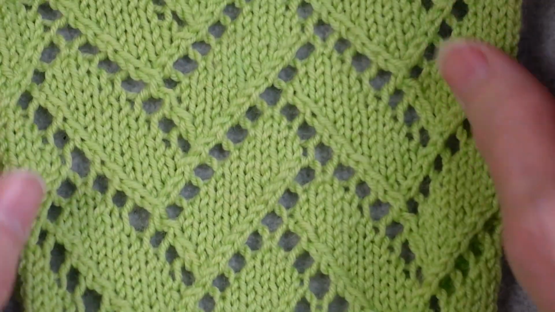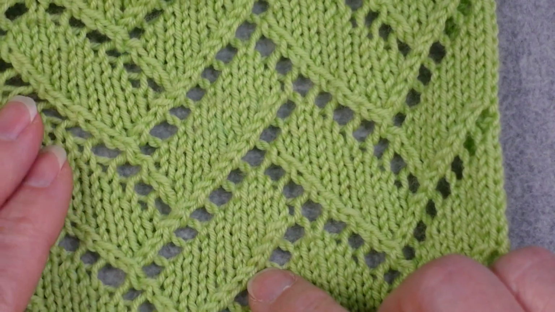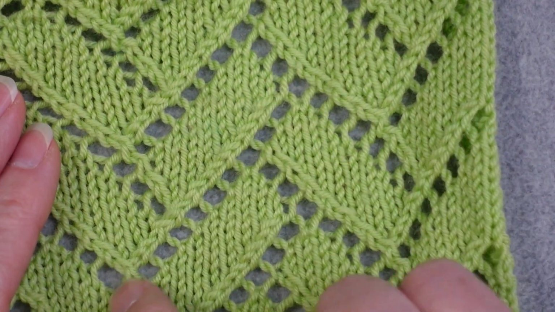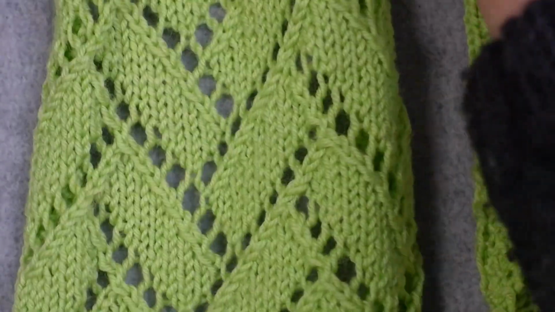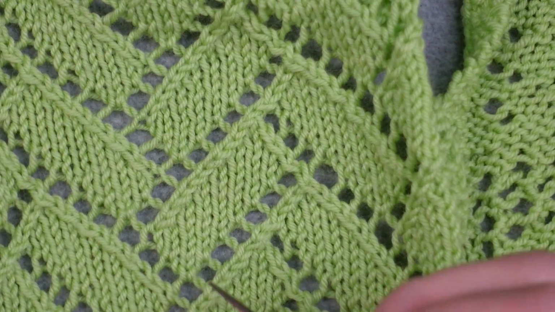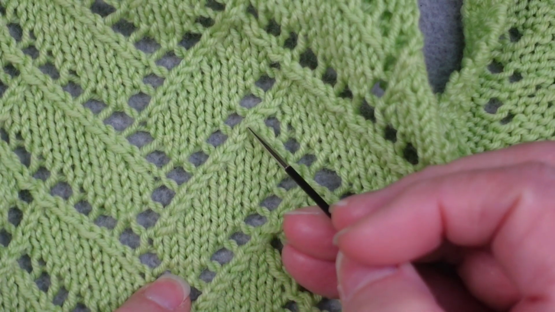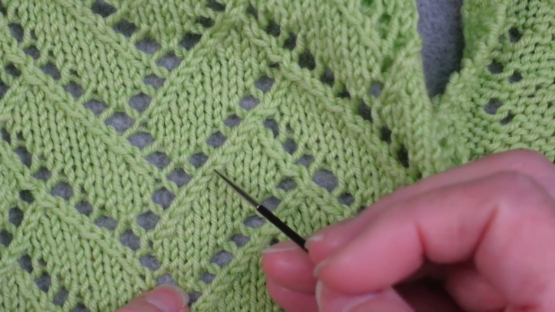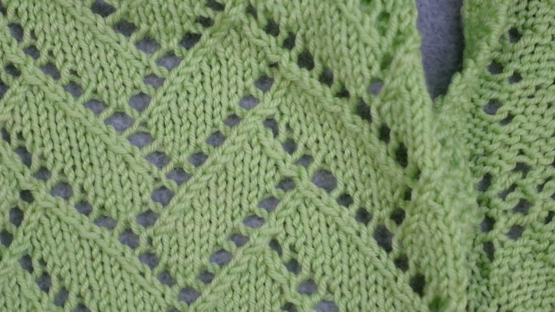This one is pretty simple. We've got these diagonal lines of yarn overs, and we have a row of stitches. And again, this one looks like it's probably upside down. So I'm going to turn it this way, and now it becomes more obvious that we have this line of knit stitches coming up along the side of these yarn overs. So we know that this was knit in this direction.